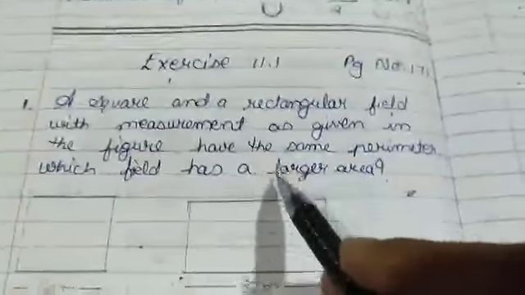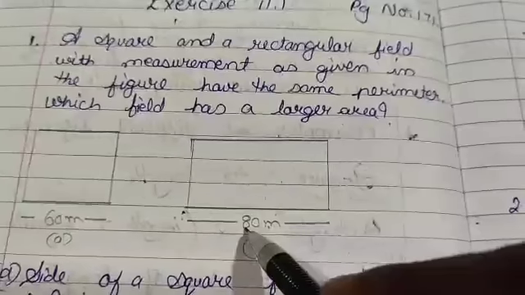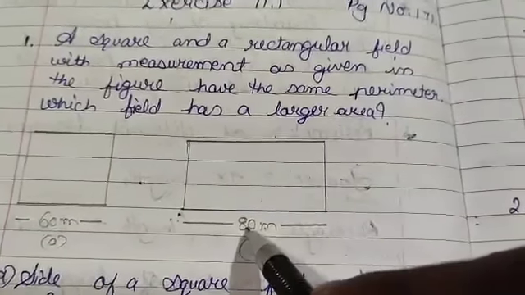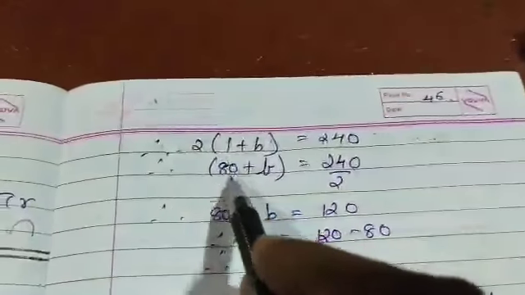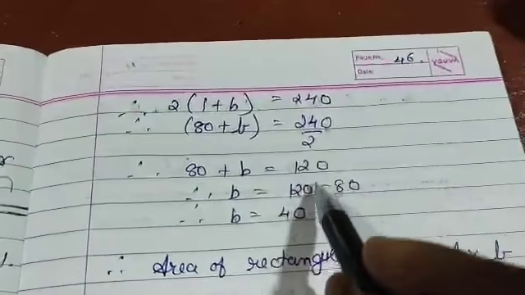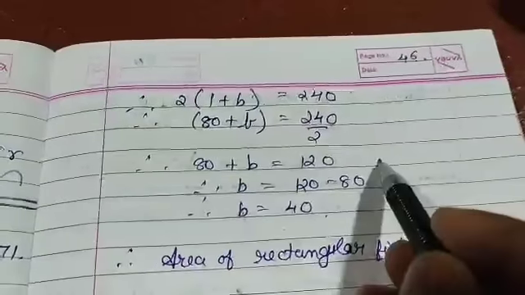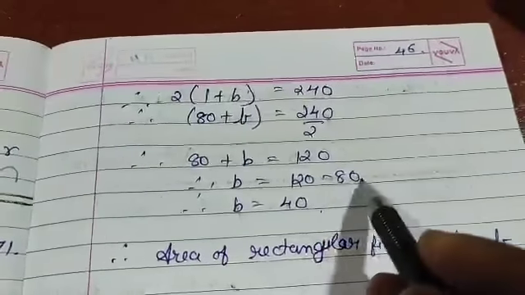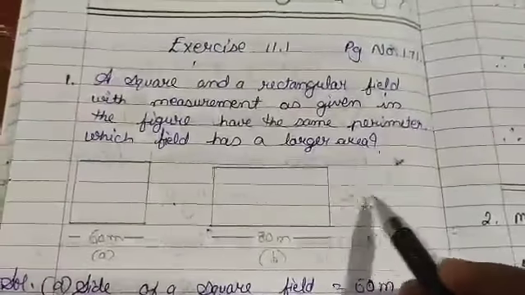The length of the rectangle, which is given in figure B, is 80, and the breadth we have to find. The 2 will come down, so 240 divided by 2 gives 120. Then 80 you have to transfer to the right hand side, so b equals 120 minus 80, which gives 40. So we found the value of the breadth as 40.